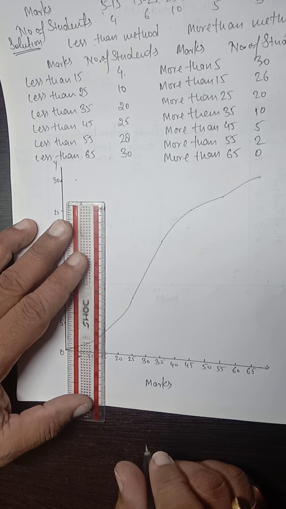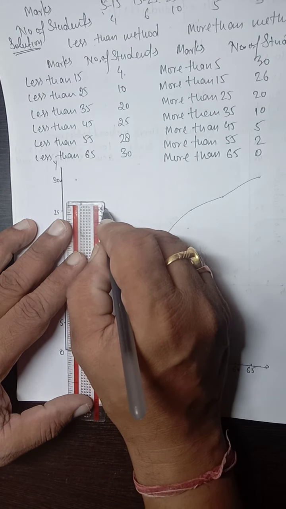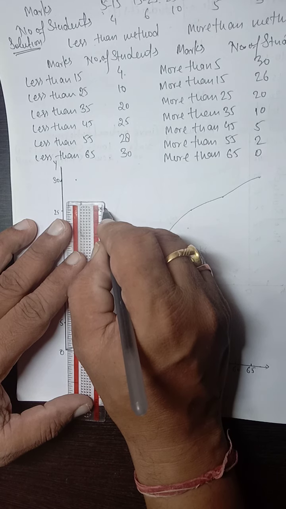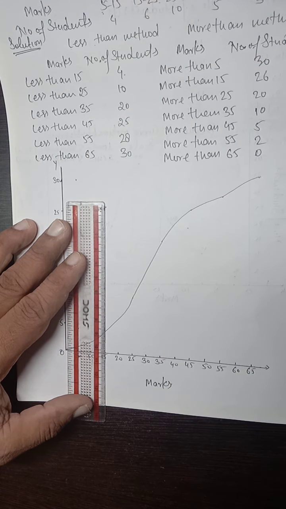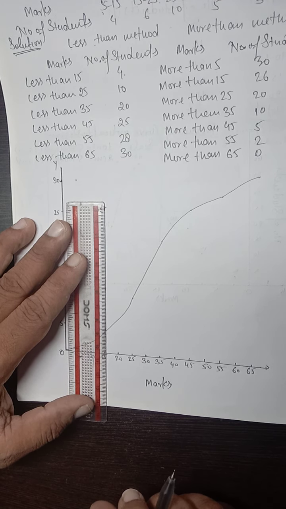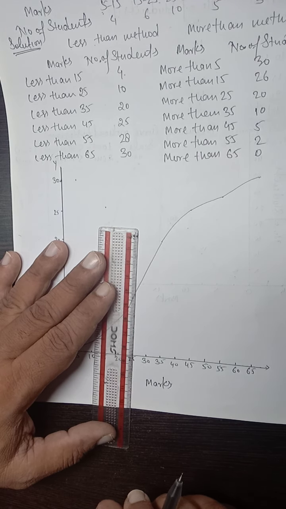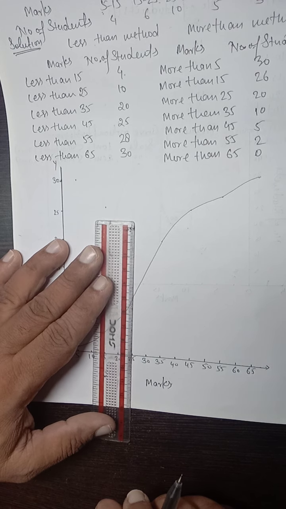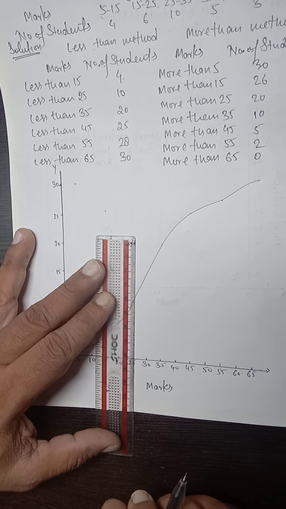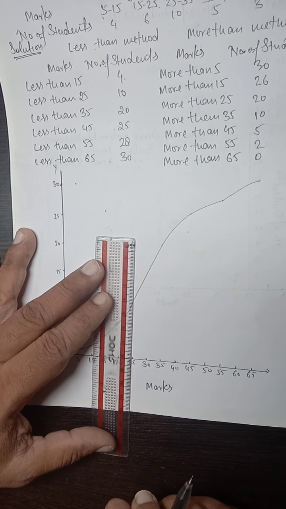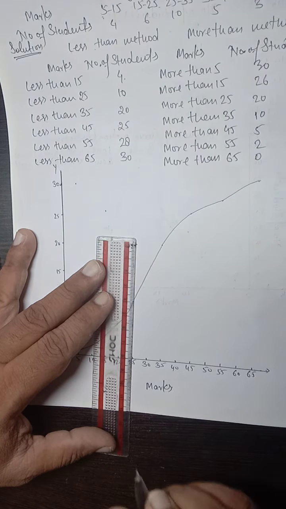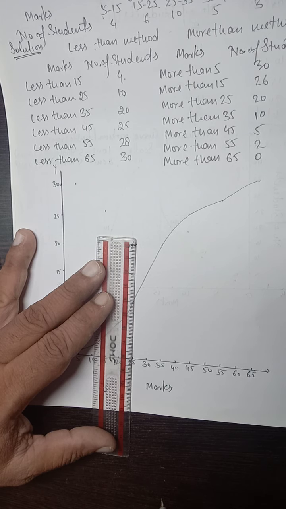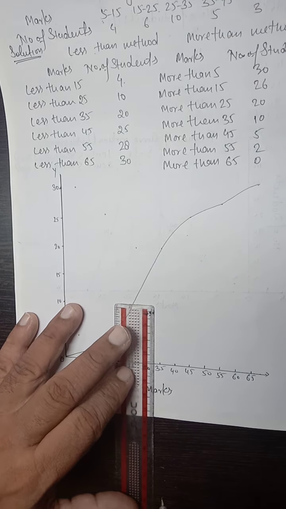26 is here. After 26 we have to mark 20. More than 25 is 20. We will use 8 centimeter scale here. We have just marked here. Next one, more than 35 is 10. 35 is 10.